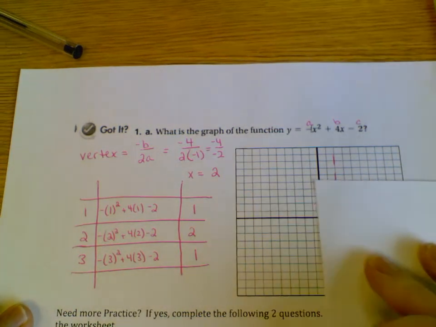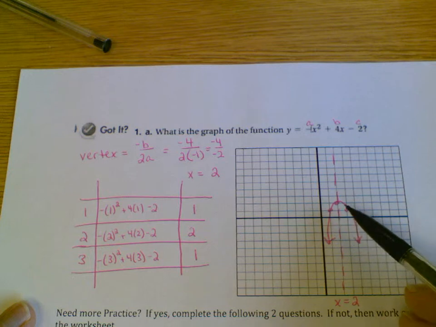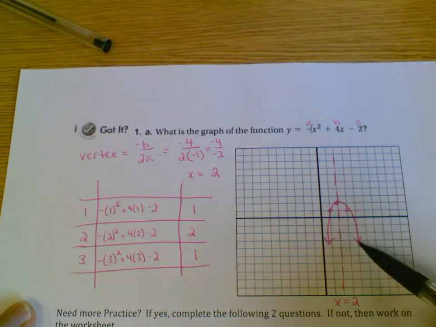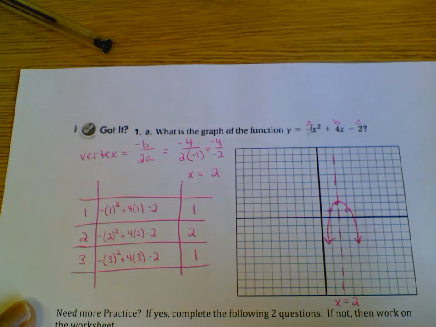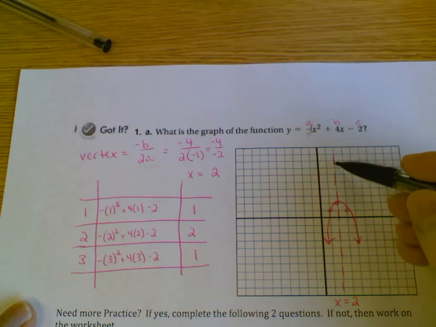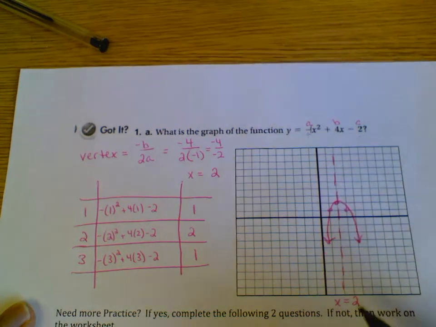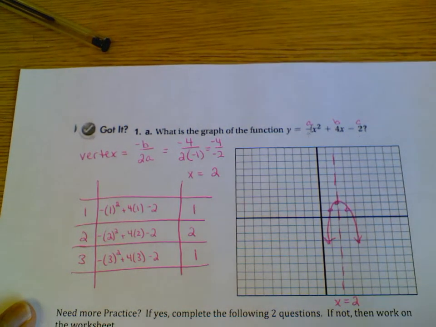Okay, then I come over and I graph them. So (1, -1), (2, -2), and then (3, -1). Notice this faces down, which should make sense because this sign right here would tell me that I'm going to be opening downwards. So then I put in my axis of symmetry, so I draw in my dashed line. This is my x-coordinate of my vertex.